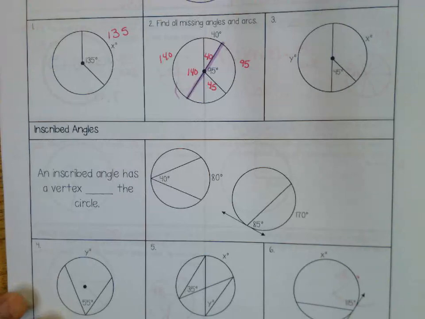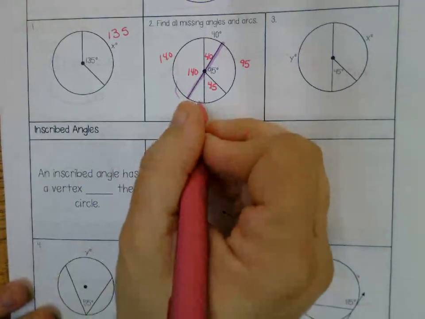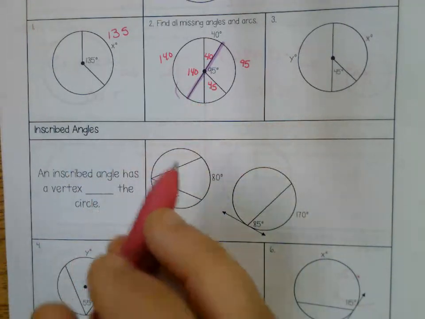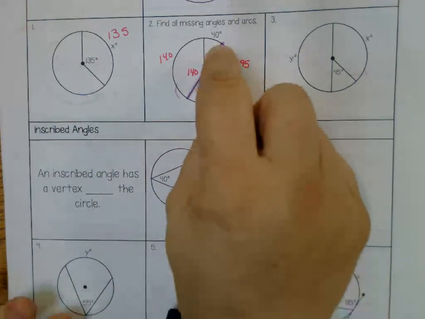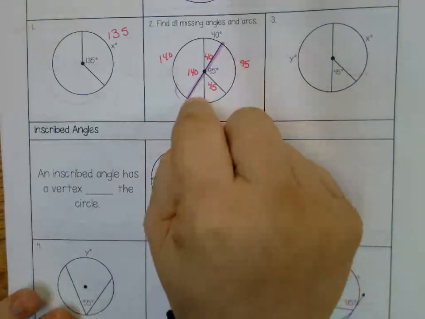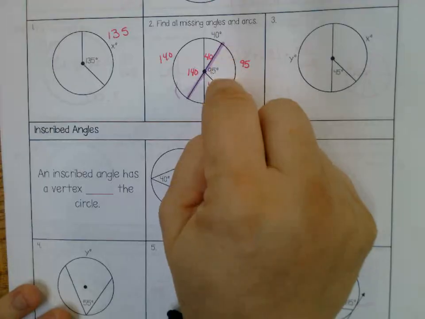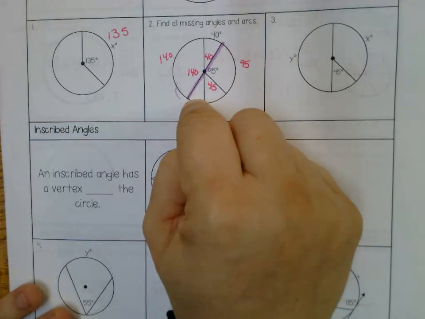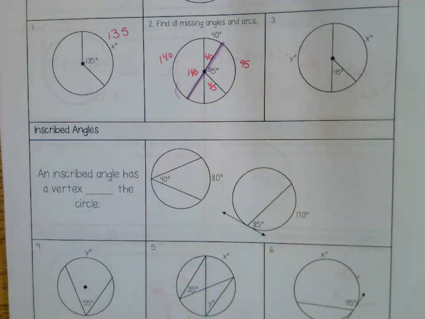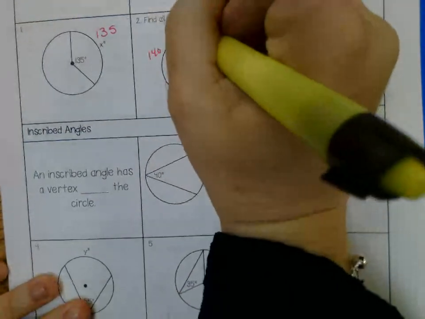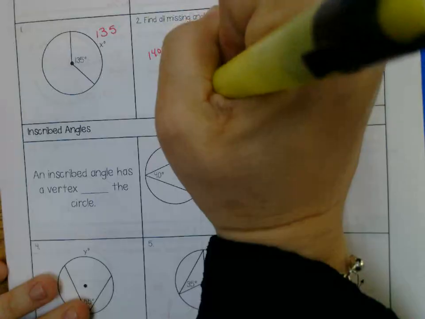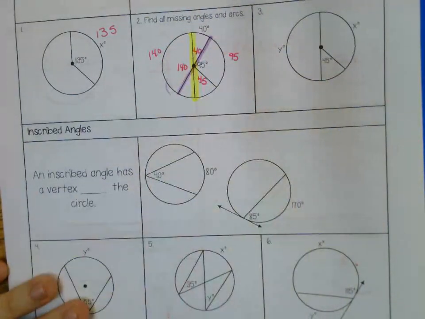So then it's just a matter of finding this last angle right here. And there's two ways that you can find that. You can do 95 plus 45, or 180 minus 95 minus 45 to get this angle. Or you've got a diameter right here that would make this plus this 180.